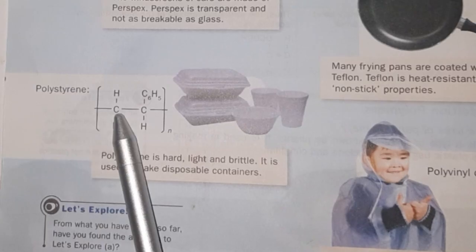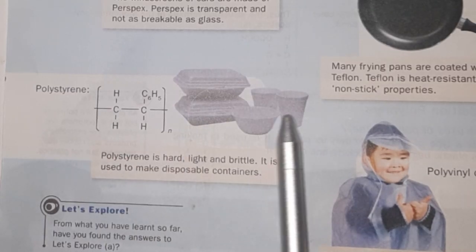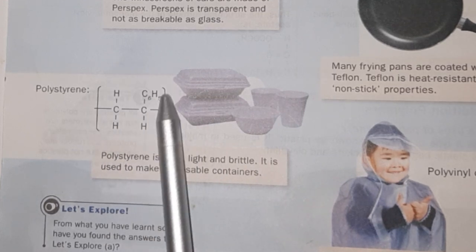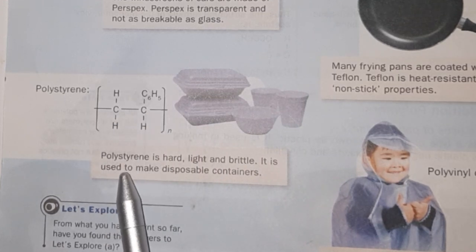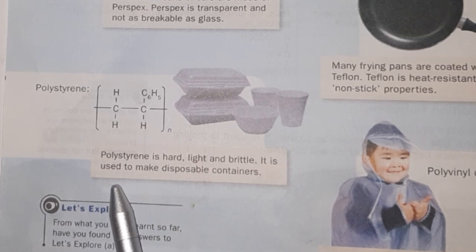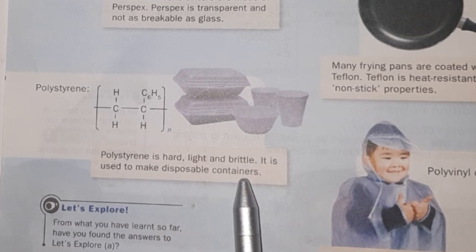This is polystyrene, and these are very common, you are aware of it. This is the formula, this is the phenyl group, phenylethene. Polystyrene is hard, light and brittle. It is used to make disposable containers.